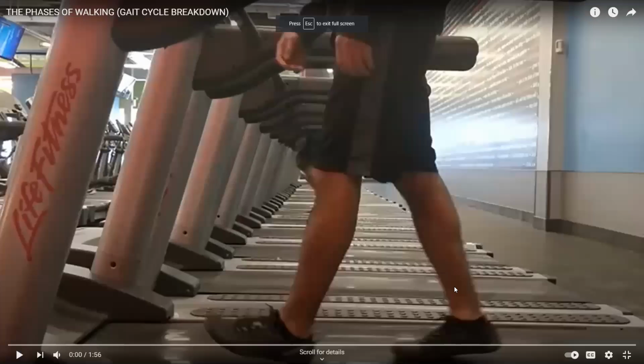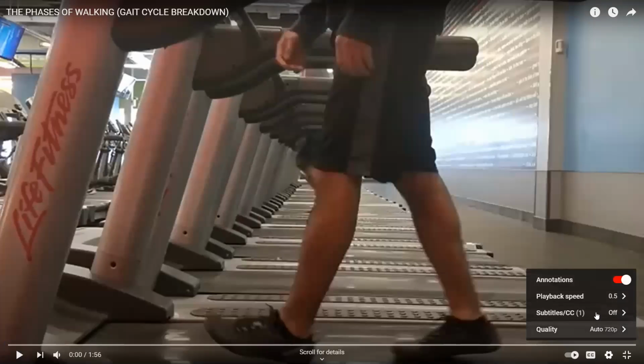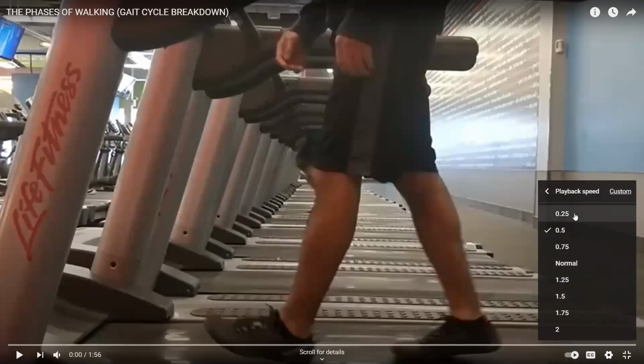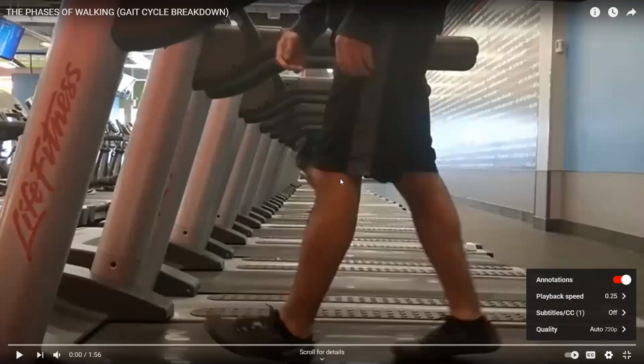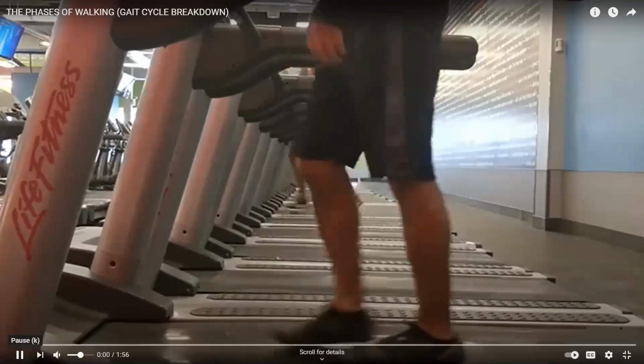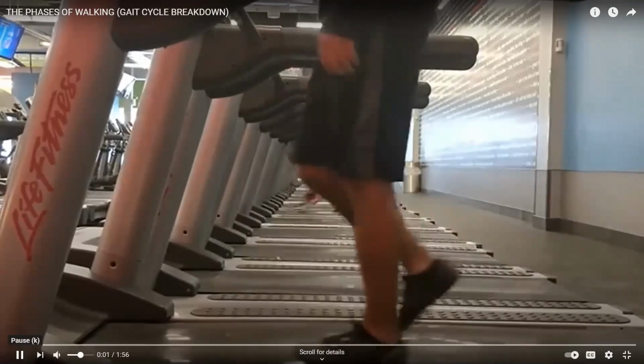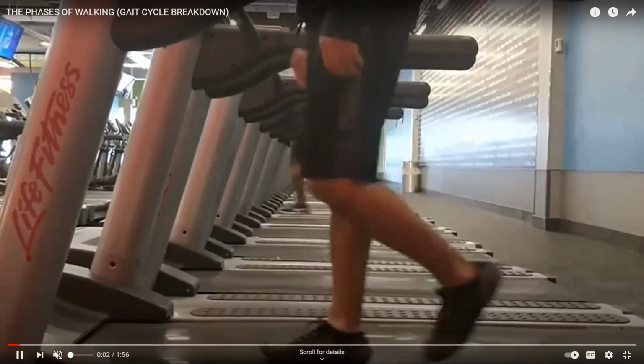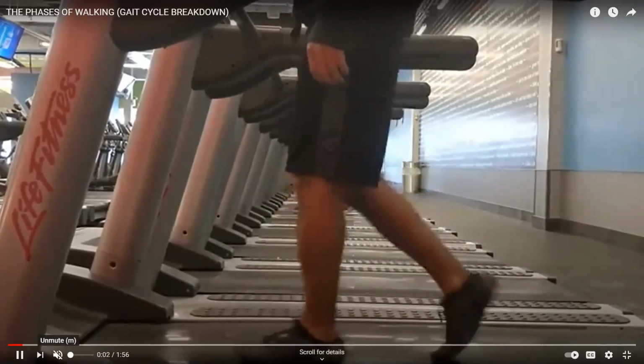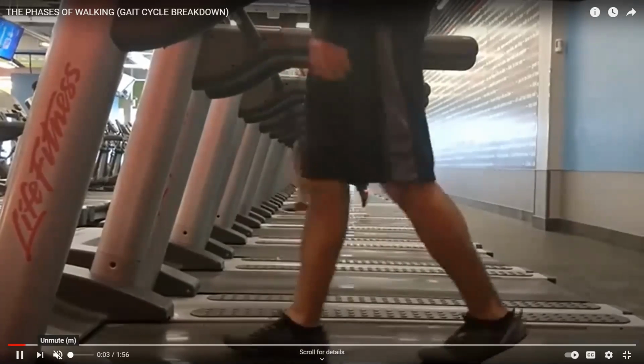So we're going to be looking at this guy walking on a treadmill. I'm going to turn this down to 1/4 of the speed. And this is his left leg. He's walking forward on the treadmill. We're only going to look at the left leg here, and I'm going to stop this along the way. I'm sorry about the sound, it's slowing the sound down too. So just get a feel for what he's doing.